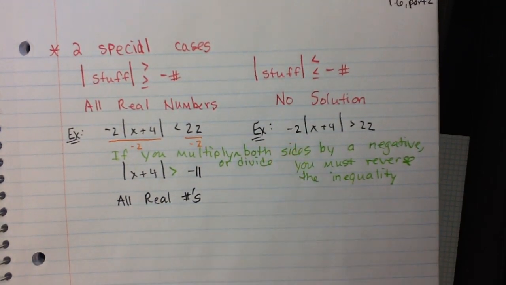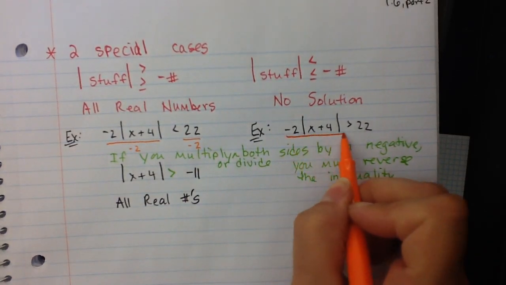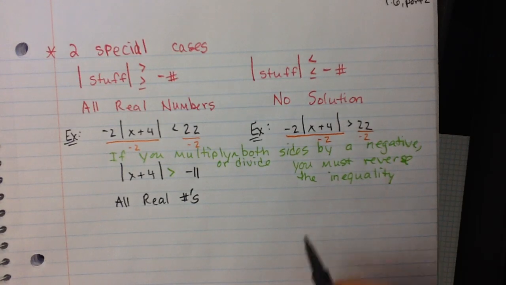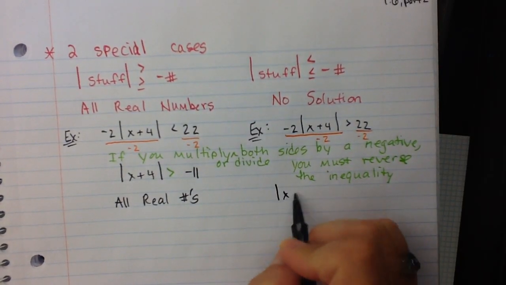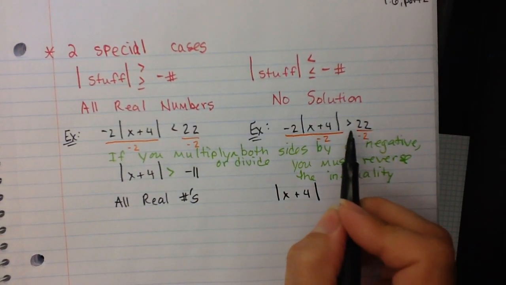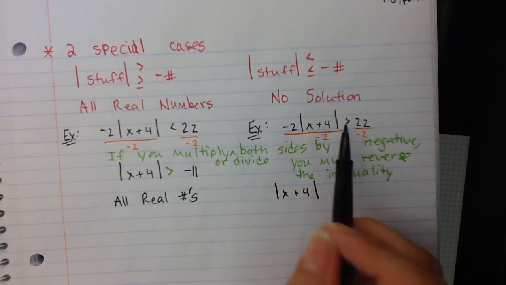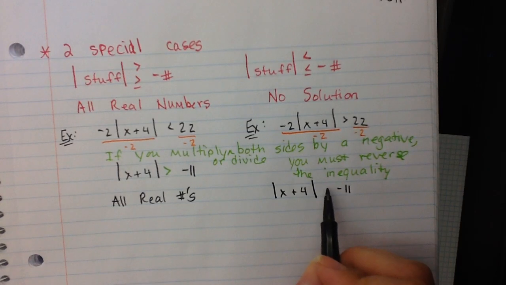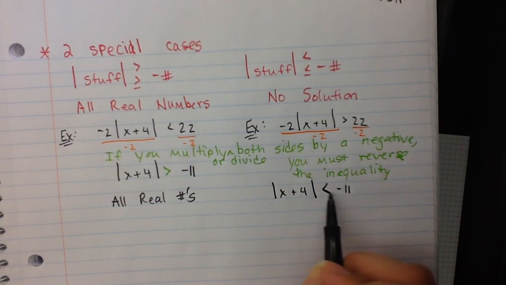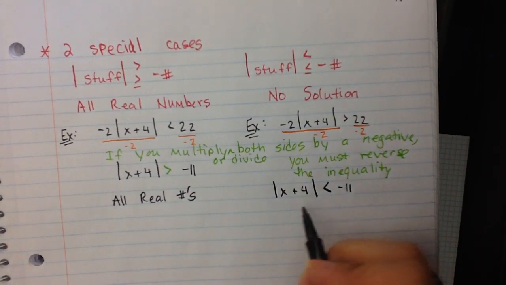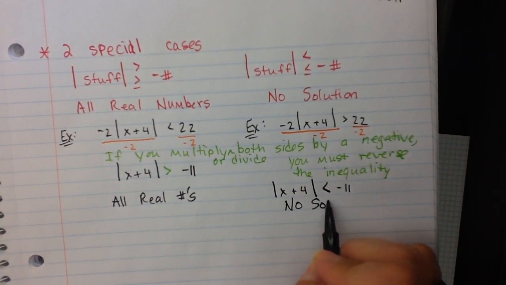So let's see what happens over here. Again, I'll divide both sides by -2. So on the left, I have absolute value of x plus 4. And then on the right, I have -11. Remember that when I divide by that negative, my symbol reverses. So I have is less than -11. Absolute value can never be less than a negative number. So this guy is no solution.